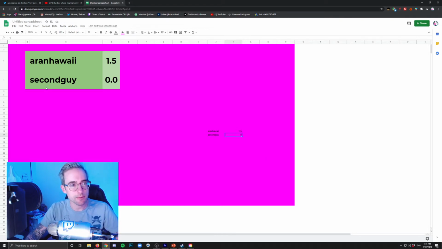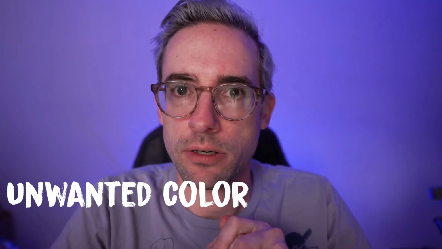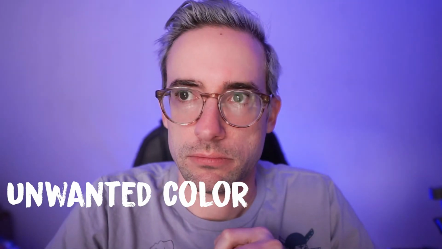And now you can just capture this area, color key out the hot pink, and you've got yourself a neat little scoreboard. I've got a video that'll explain exactly how to do that. I'll put it in the description below and maybe up here somewhere, and you can learn how to use color key filters in OBS to remove unwanted color pixels.